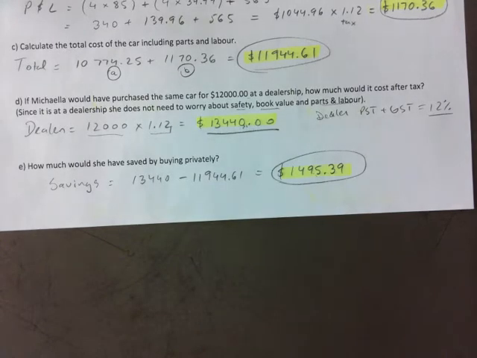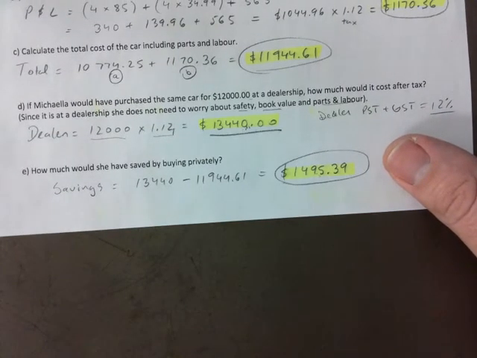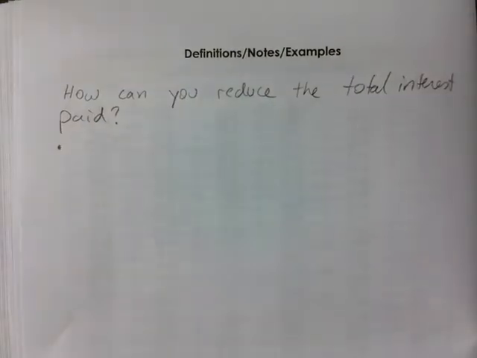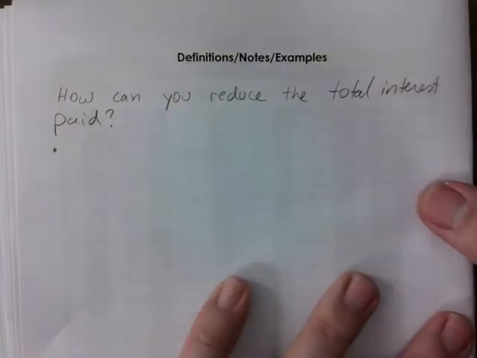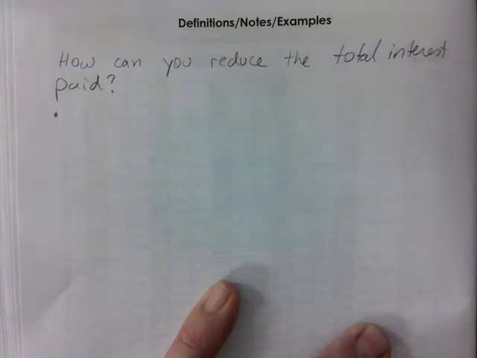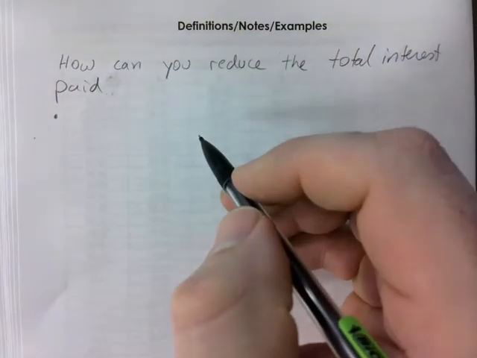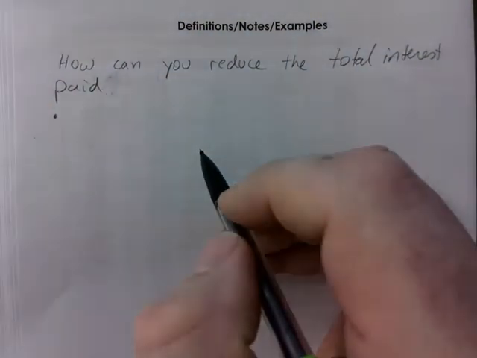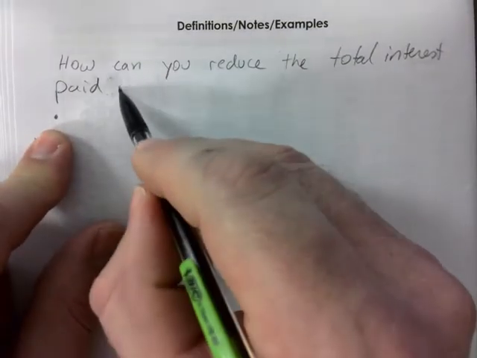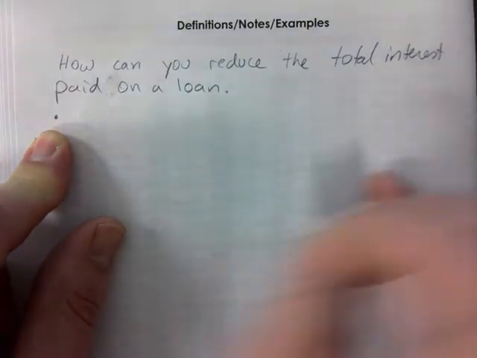All right, I hope this helped. And let's go over to our booklets now. So note booklet, page 19. Page 19. Oh, I should say this. At the top you write down how can you reduce the total interest paid on a loan? There should be a blank page that I inserted.